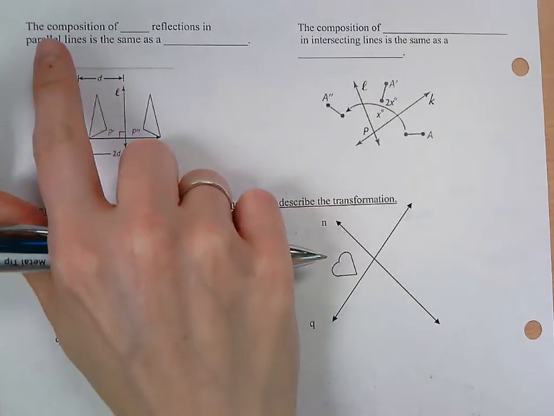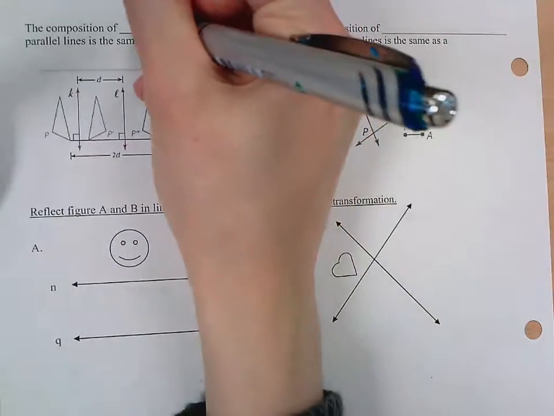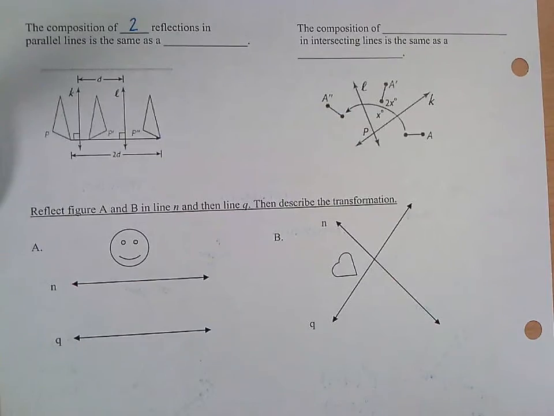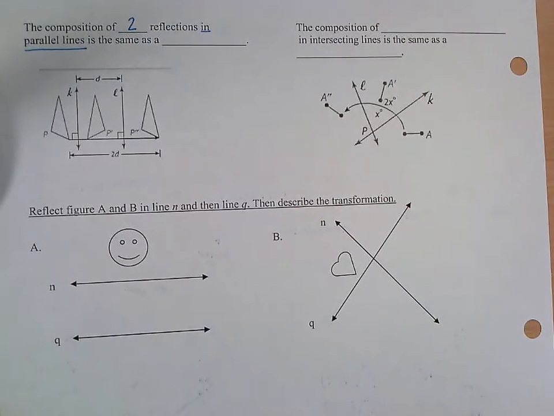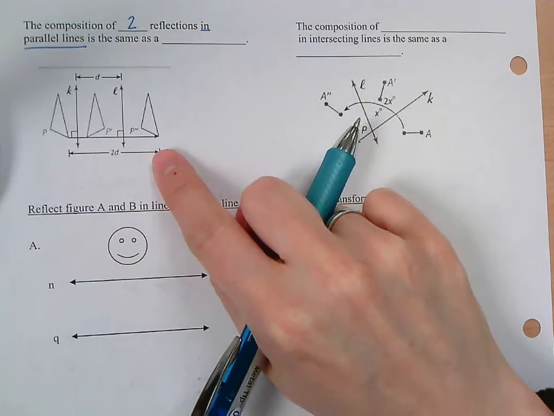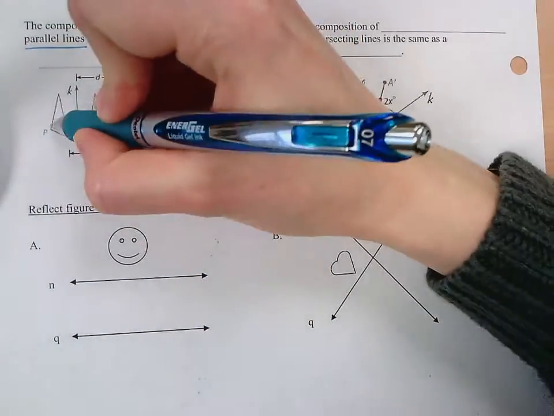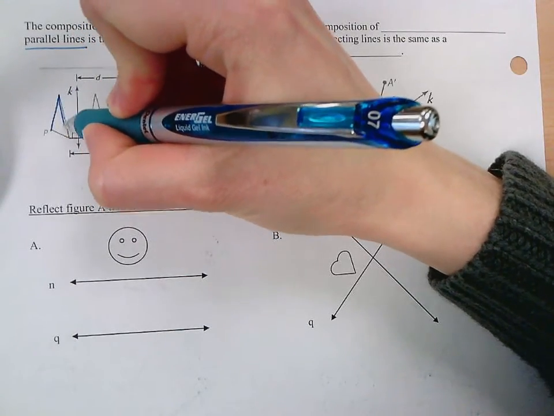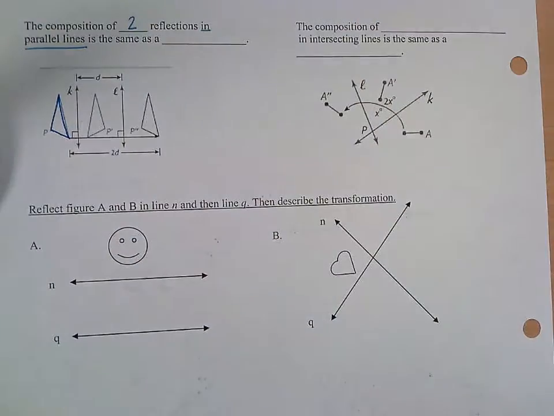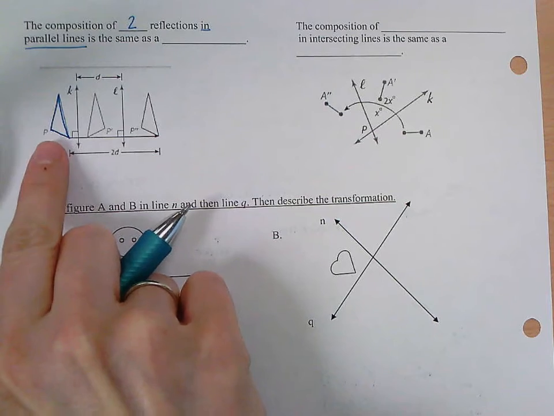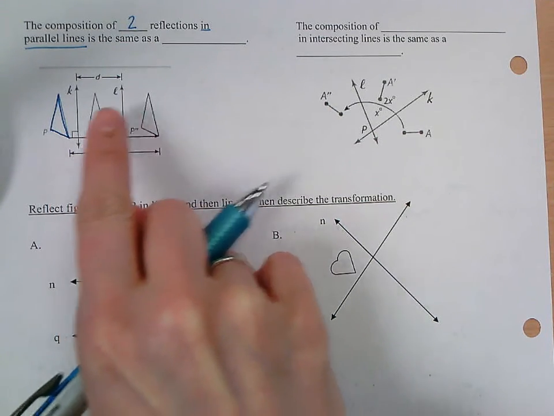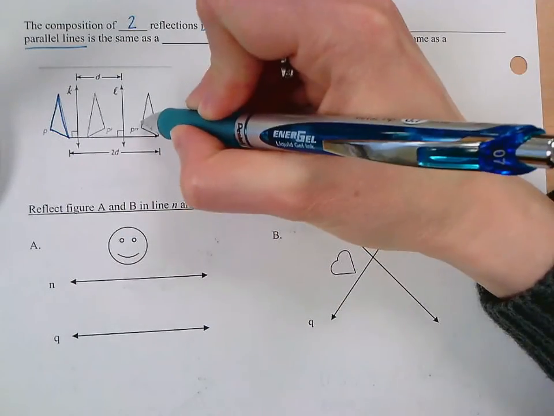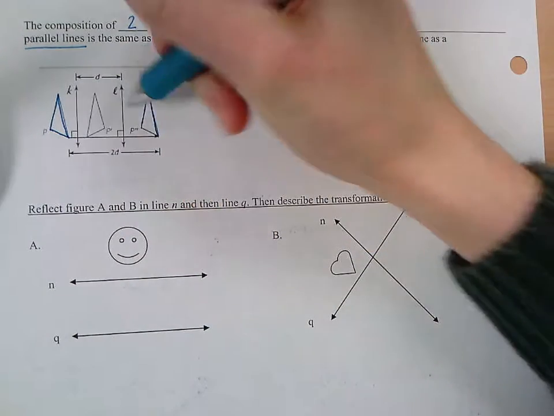This is saying if you have the composition of two reflections in parallel lines, this is the same as a blank. So if you look at this picture here, I'm starting with this triangle, reflecting it over line K, and then reflecting it again over line L, and I end with this one.